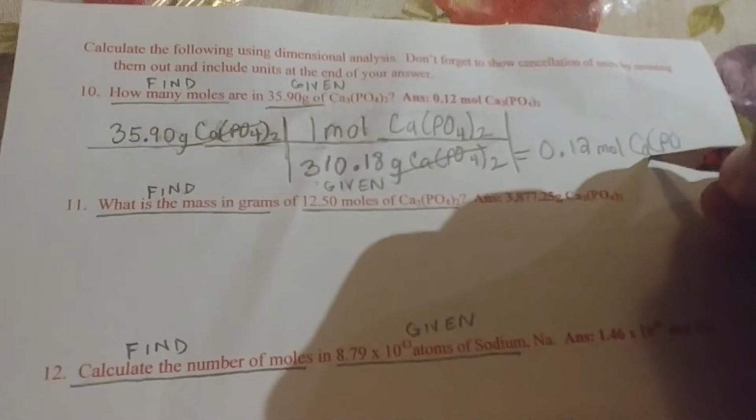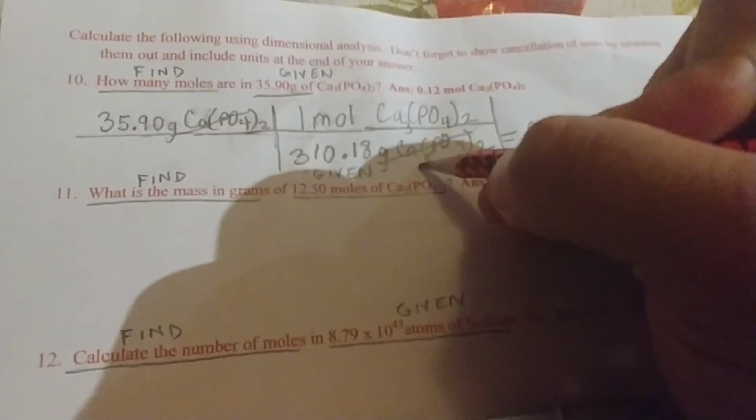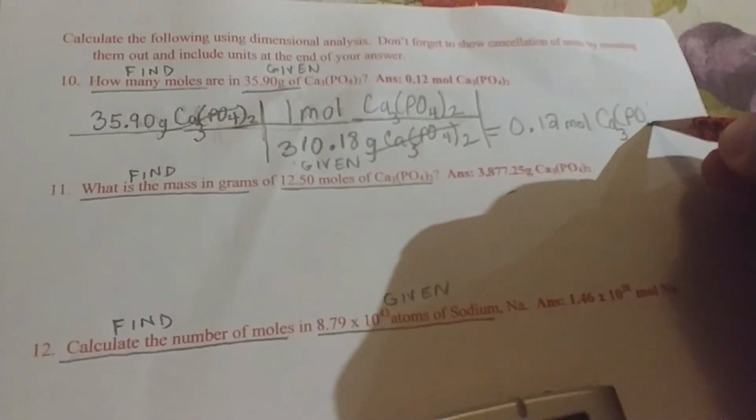Whoops. And I'm forgetting to put the little subscripts. It's important to always put all the information. There's a 3. There's a 3. And then 4. And 2.